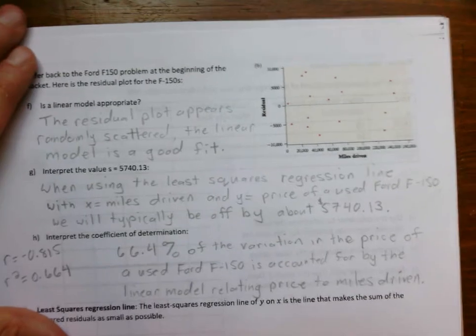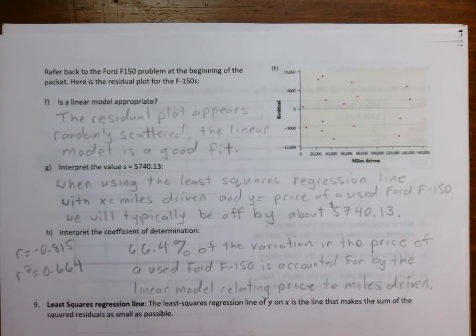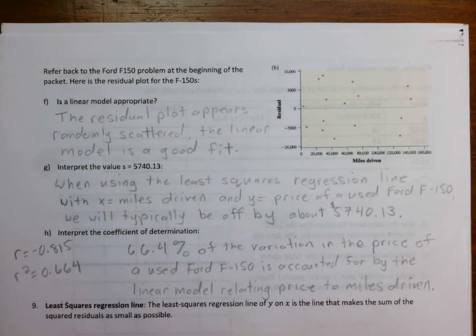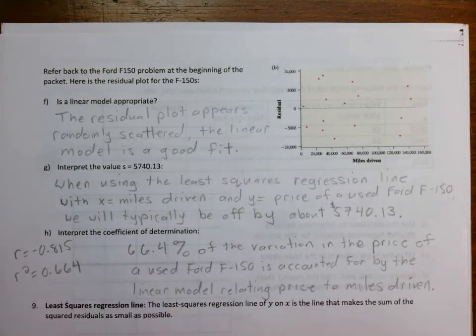All right, flipping that other page over to the backside, you will see at the top here, we continue with those Ford F-150. So this is on the backside of that infant mortality problem. Referring back to the Ford F-150, at the beginning of the packet, here is a residual plot. So this is in reference to that first page. Is the linear model appropriate? So we look for, is there random scatter?